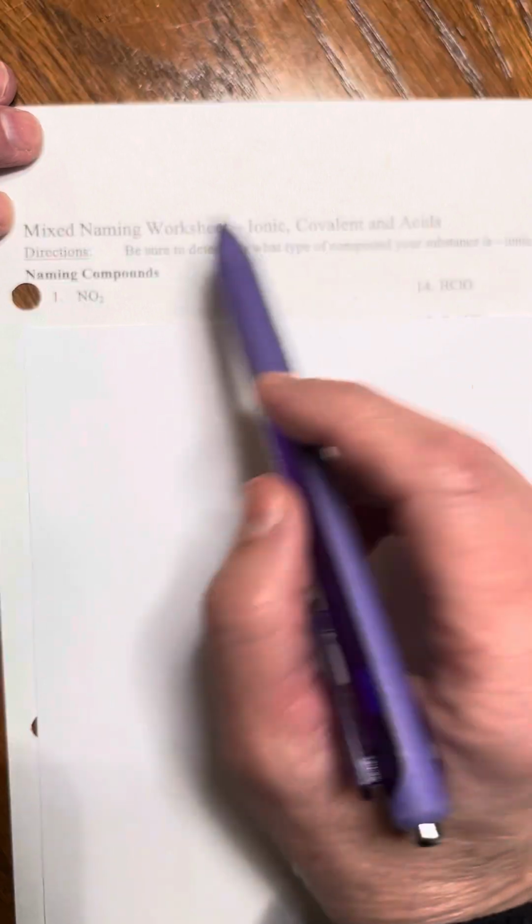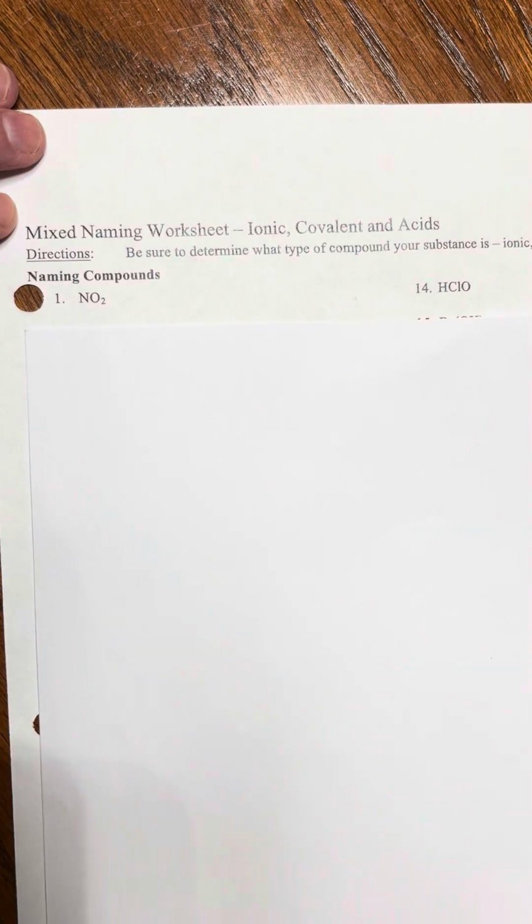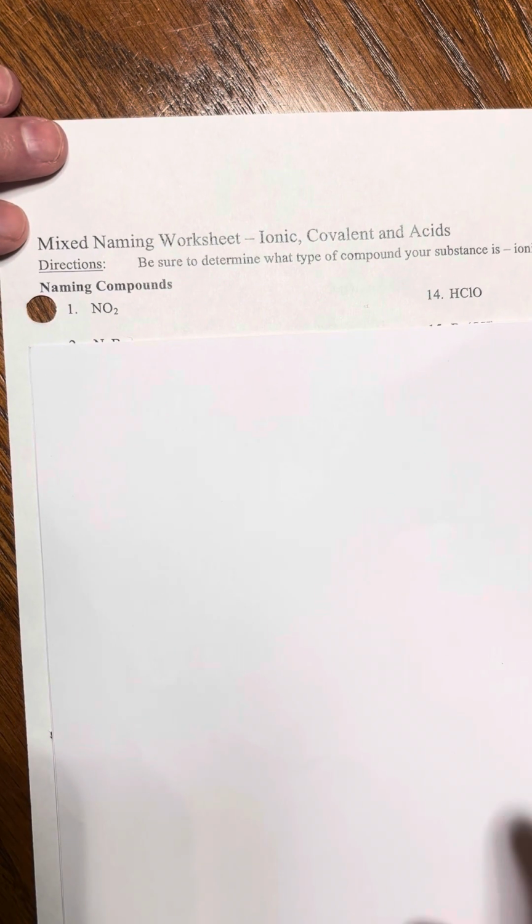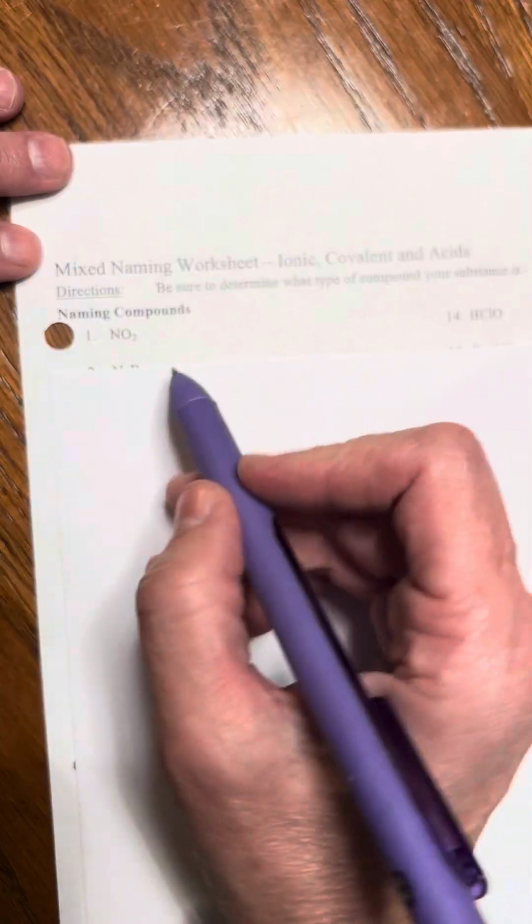Now this is the mixed naming worksheet. This was your homework for last night. And so it is a combination of covalent, ionic, and acids. So let's start with the first one.